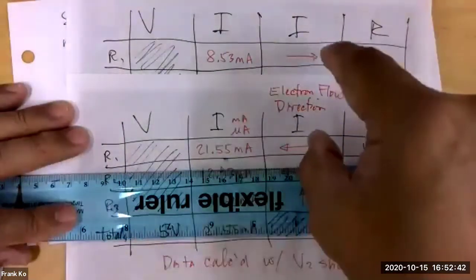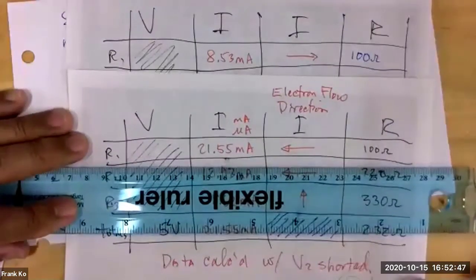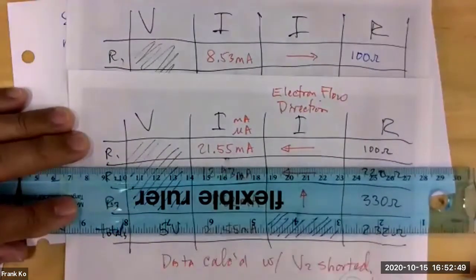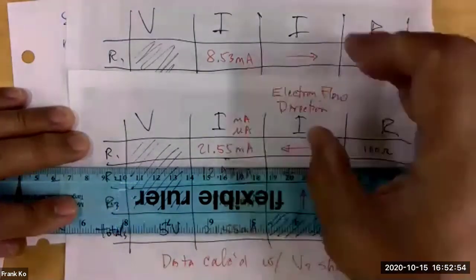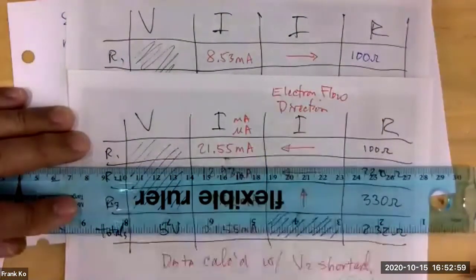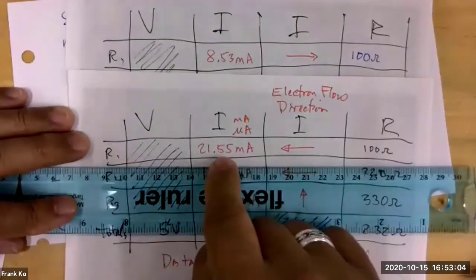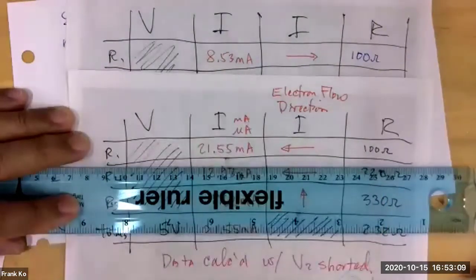Are these currents aiding each other, or are they opposing each other? If they're moving in opposite directions, they're opposing each other. If they're moving in the same direction, they're aiding each other. As these are moving in opposite directions, they are said to be opposing. One's bigger than the other. Which one will win? The 21.55 milliamps, or will the 8.53 milliamps win? The stronger one will win. Your vote is with which one, Wei Ji? 21.55 wins.